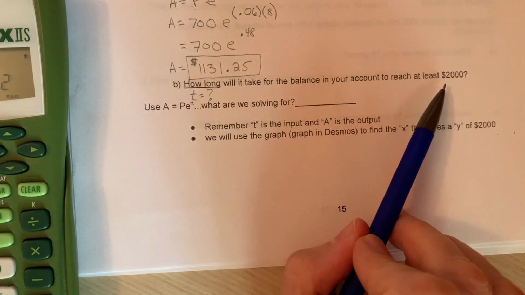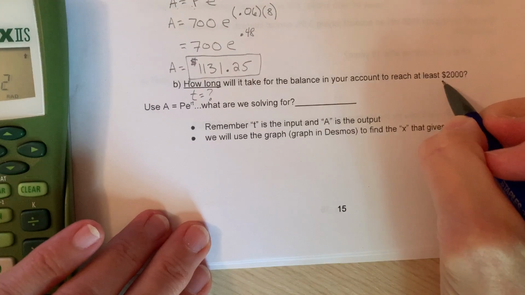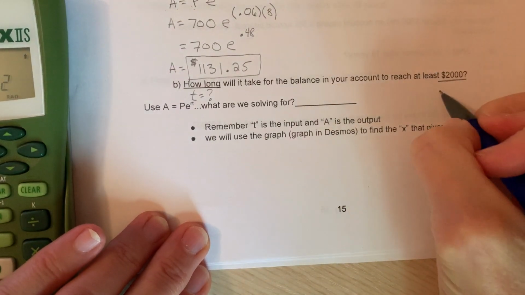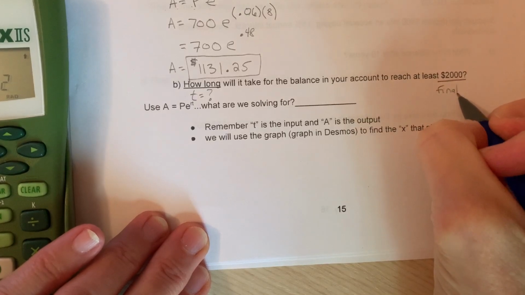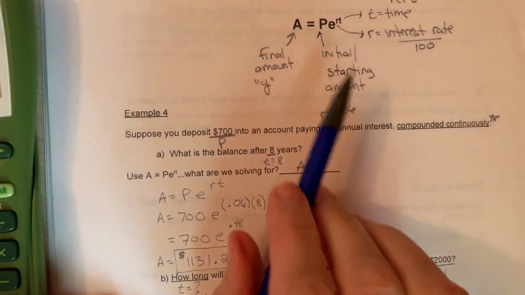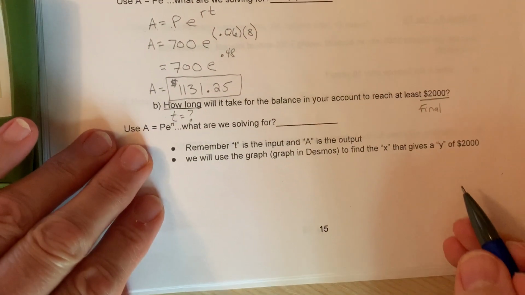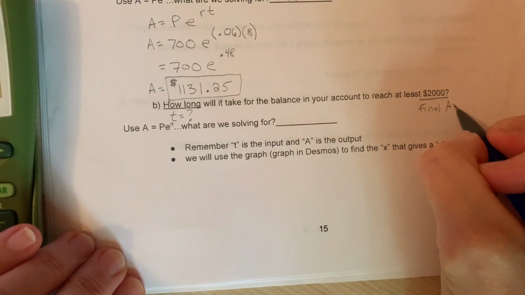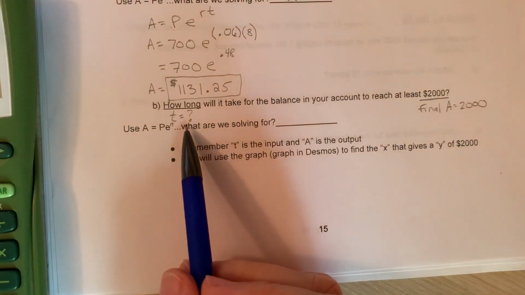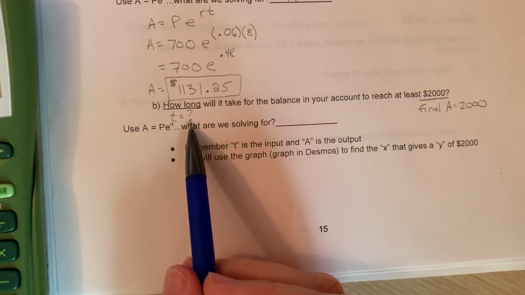So this is saying if I put $700 in, how long until I earn 2,000? Well, this is my final amount. So the final amount, again, remember, is A. So this means A equals 2,000. T is what I'm solving for, so that's a question mark.